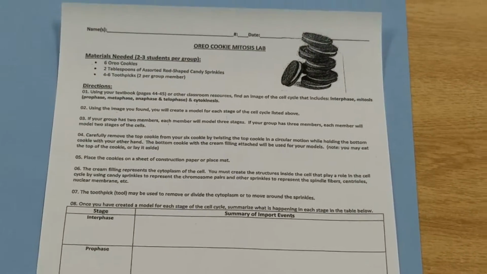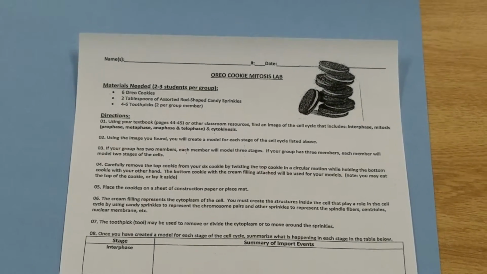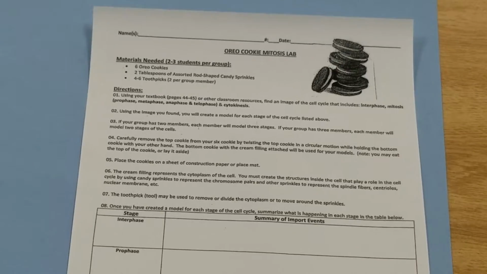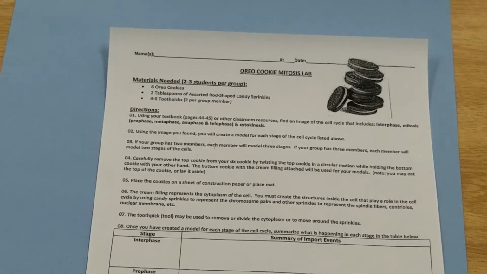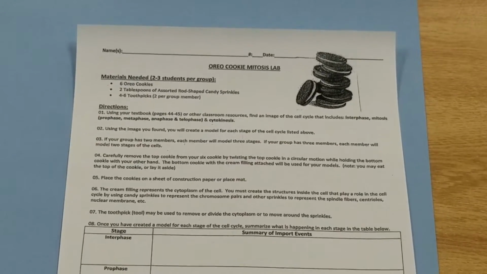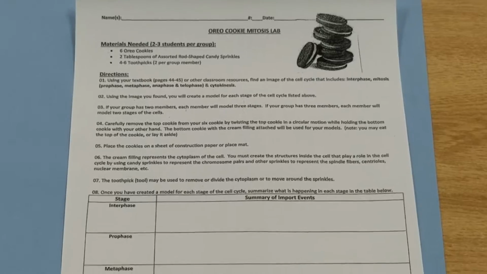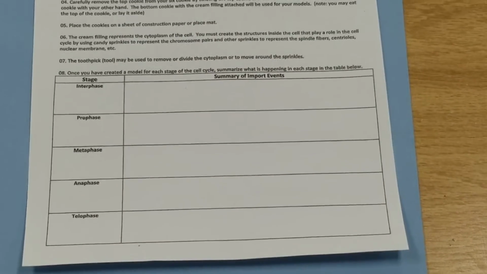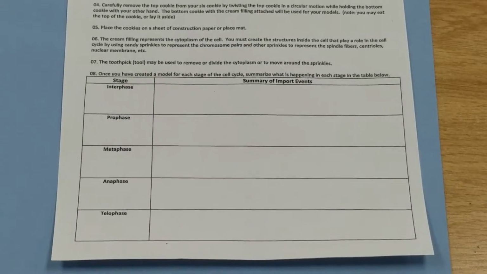So you're going to use the directions, and each one of those Oreos is going to be a phase of the cell cycle, and you have to make a model of it using pages 44 and 45 in your book. And if you look at the chart on your worksheet, it says summary of important events.